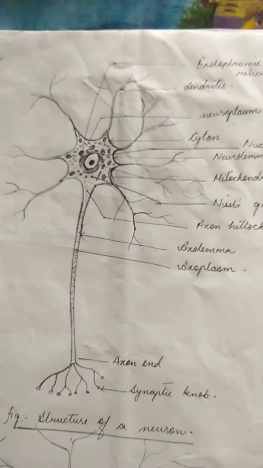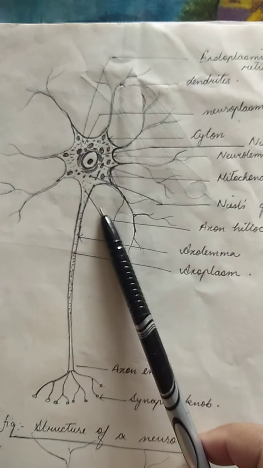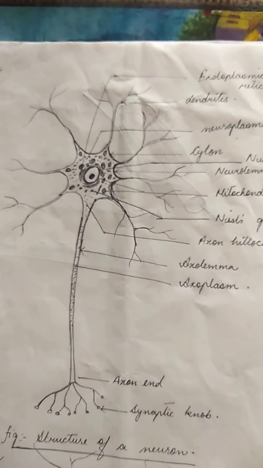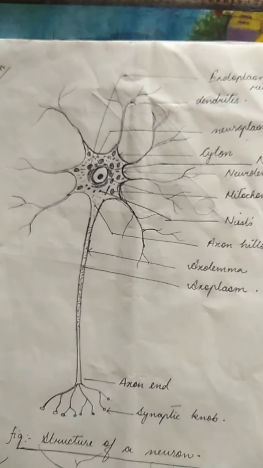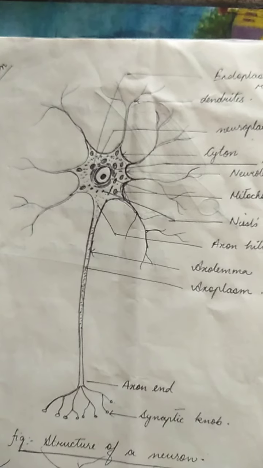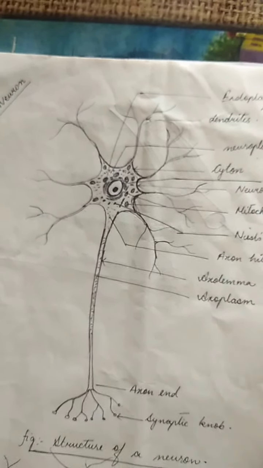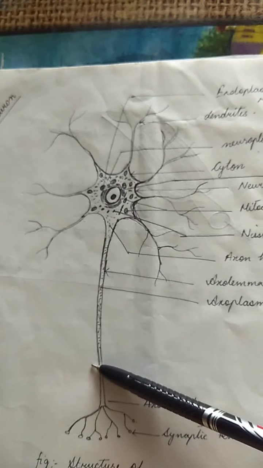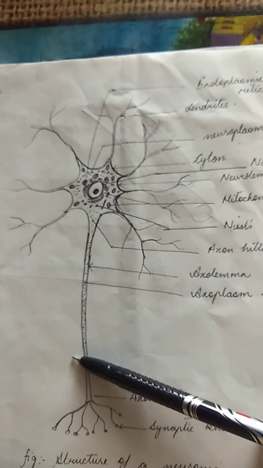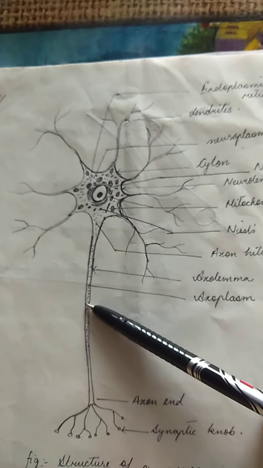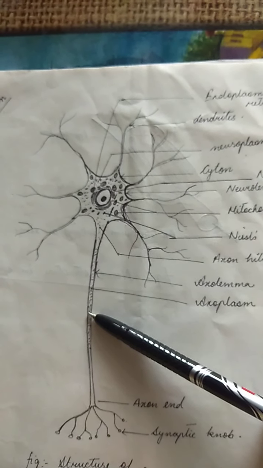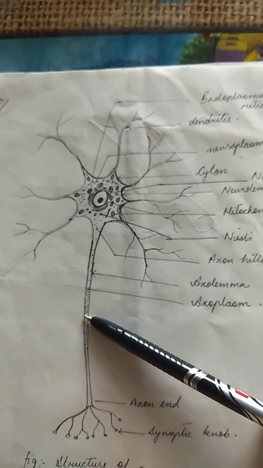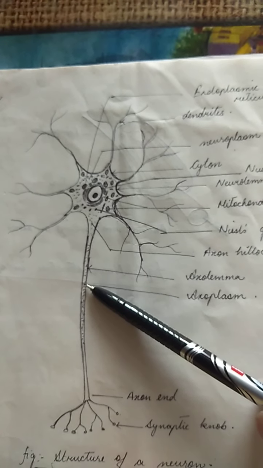The axon: the cytone gives off a single long cytoplasmic process called the axon, which conducts nerve impulses from the cell body to the other neurons. The axon is covered by a plasma membrane called axolemma, while the inner cytoplasm is called axoplasm, which has only neurofibrils and mitochondria, but Nissl granules are absent.